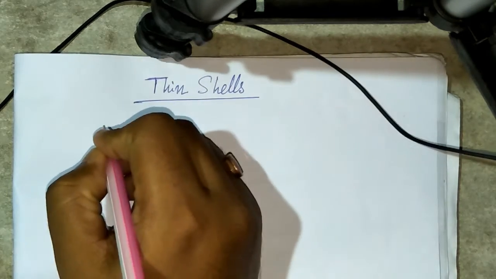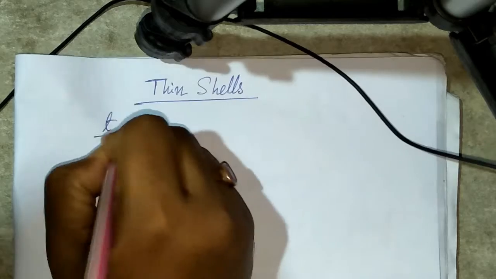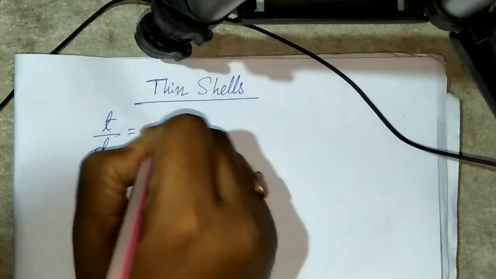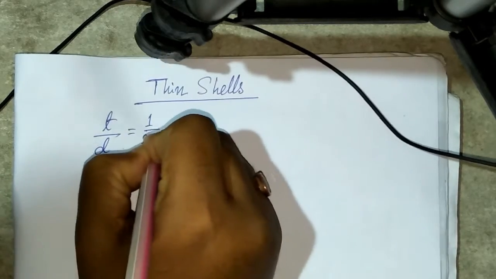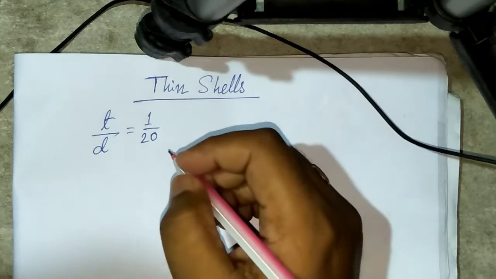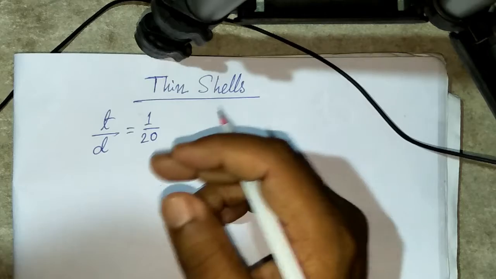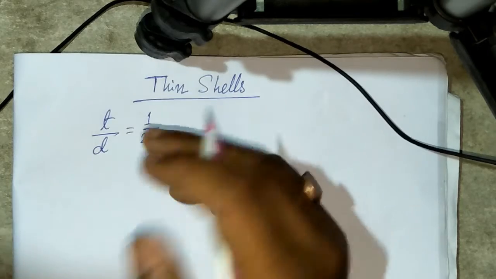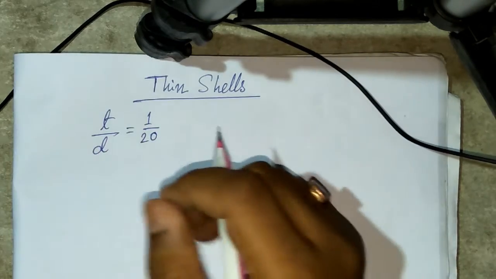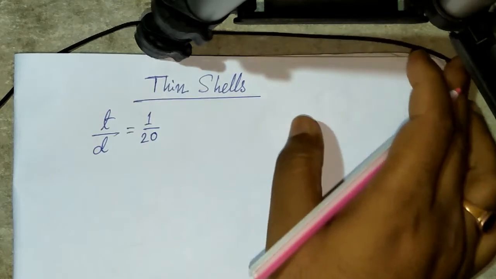The ratio t by d equal to 1 by 20 can be considered as the suitable line of demarcation between thin and thick vessels or shells.